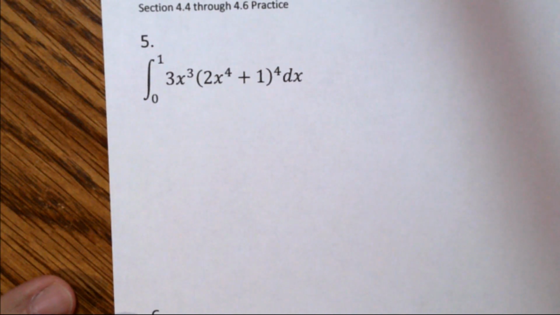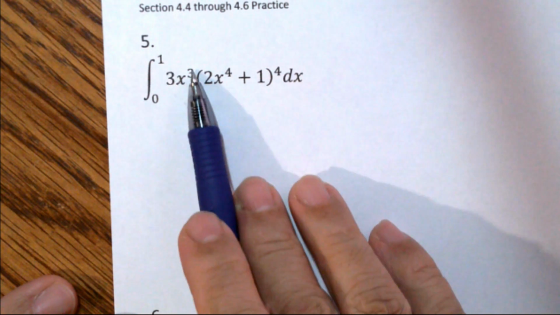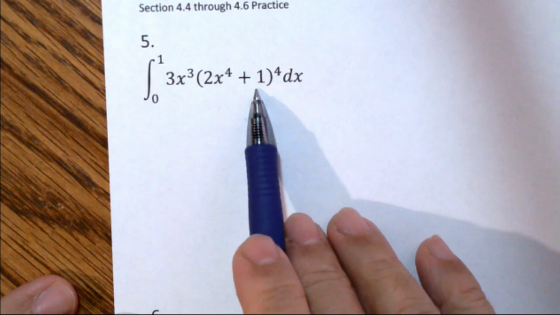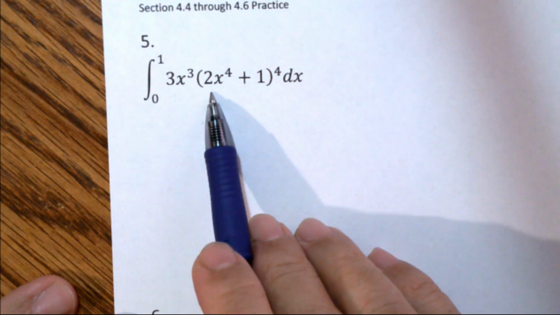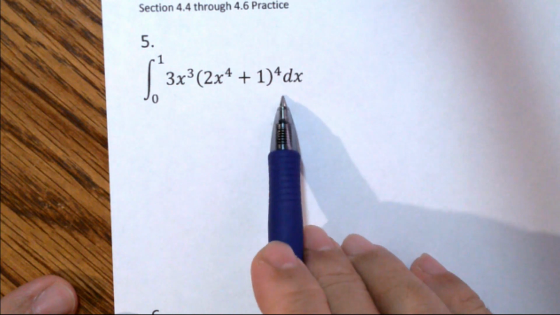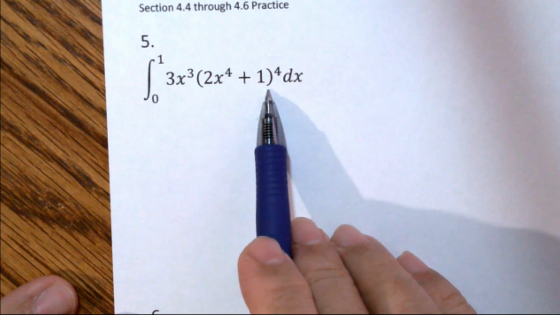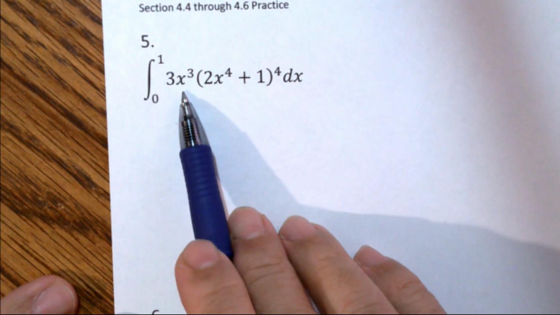Okay, so this one's going to require a little bit of finagling. All right, so now I have a bunch of functions. I have 3x cubed. I have 2x to the 4th plus 1. I have this exponent of 4. So I'm looking at this. I'm thinking, oh, what is the derivative of 2x to the 4th plus 1? Well, the derivative of that is 8x cubed. So I have almost an 8x cubed here.